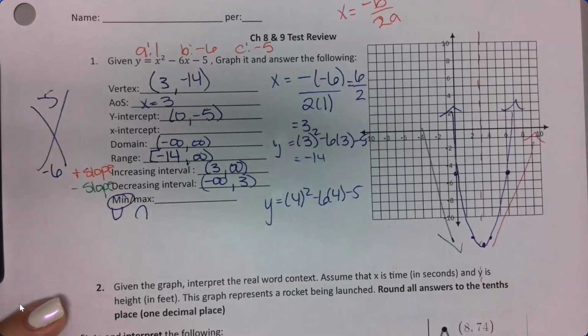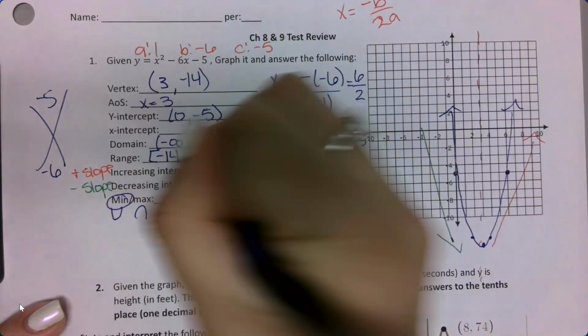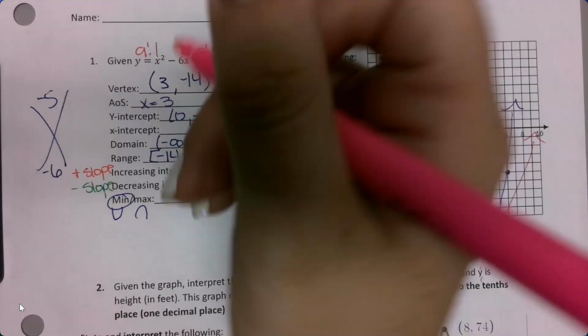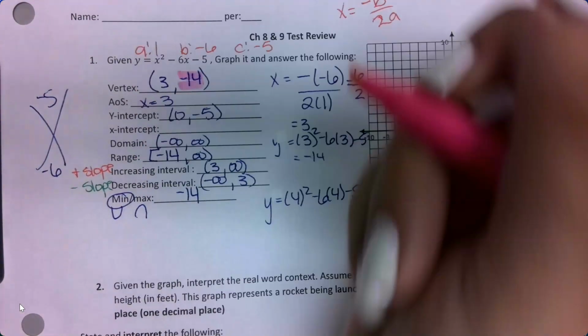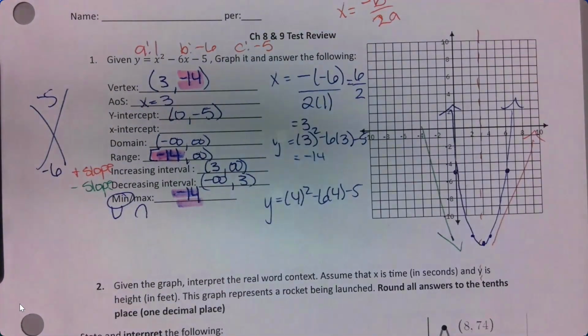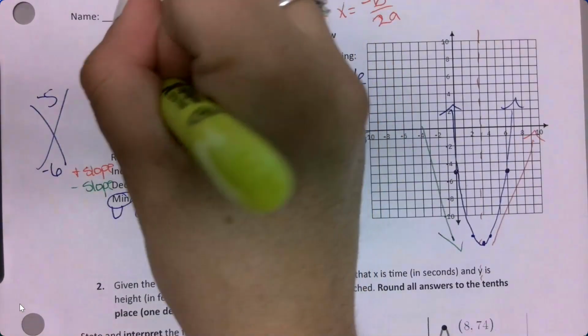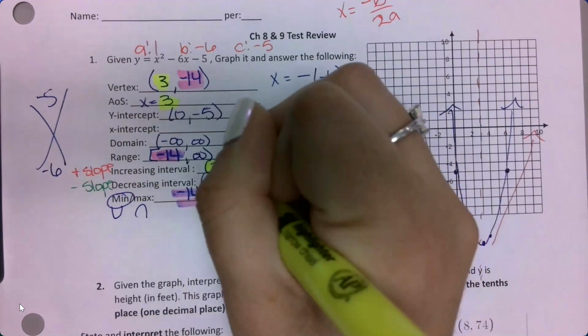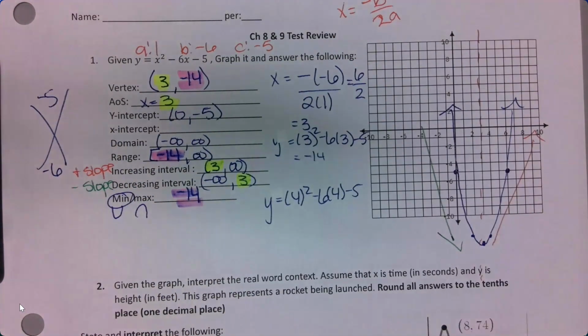And for our minimum, we always say it's our y value, so this is going to be negative 14. So I just want to highlight a few things. My y value should appear in the vertex, the range, and my max or min. The x value of my vertex is going to be my axis of symmetry, and in my increasing interval and my decreasing interval.